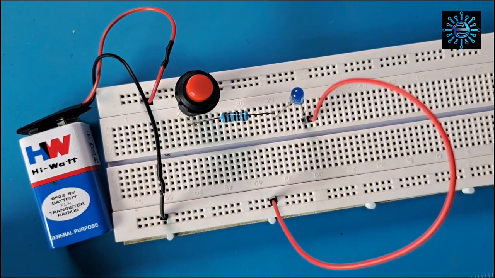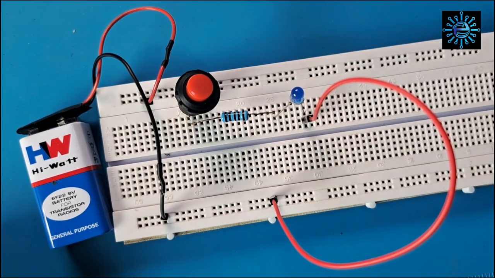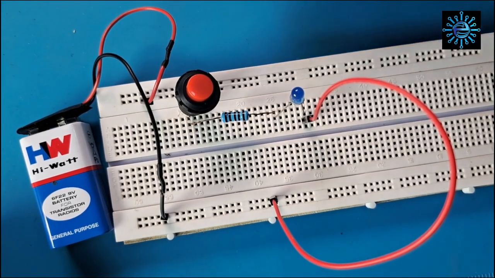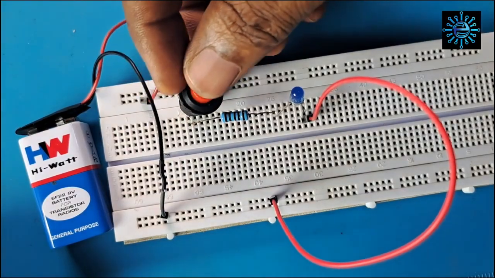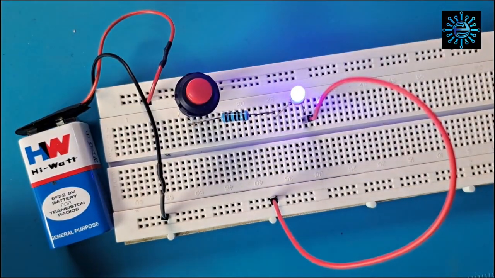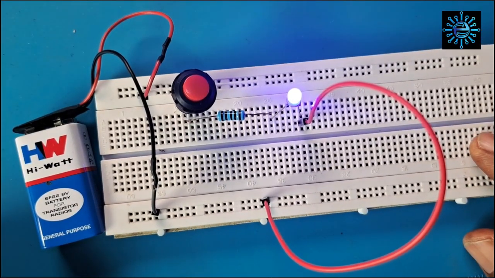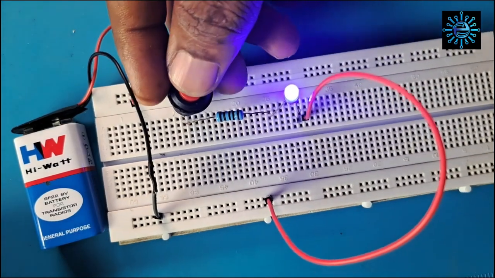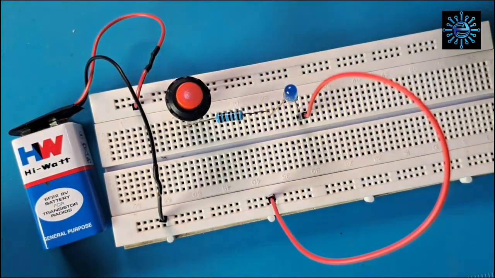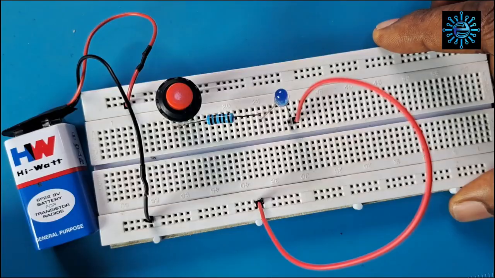Let's count down together before I press the switch. 3, 2, 1, 0. Excellent. The LED is now on. Since this is a push on and push off switch, pressing it again will turn the LED off. Let's try it. So I will push it again, and you can see that the LED is off.